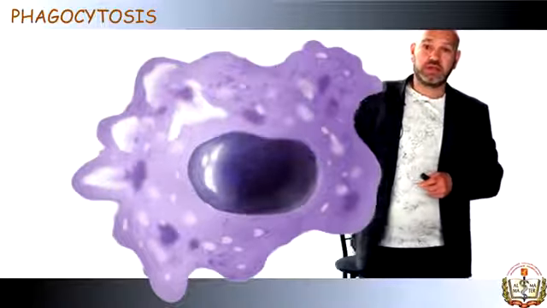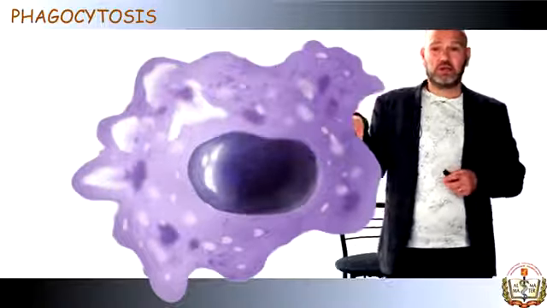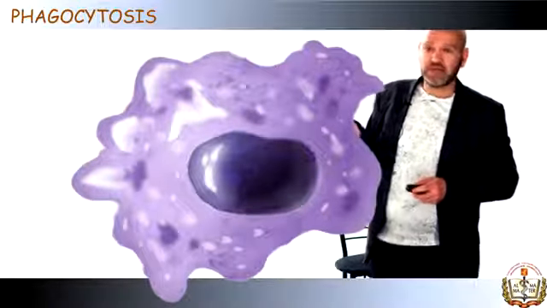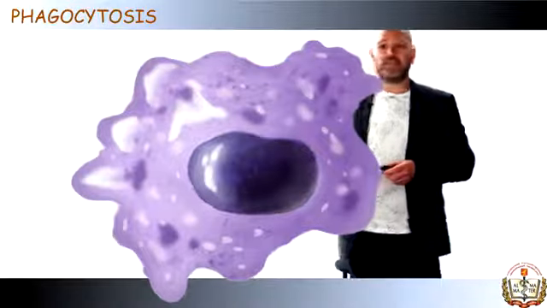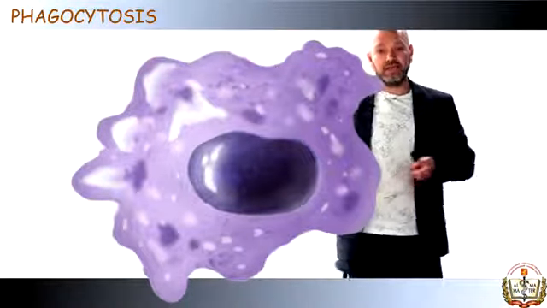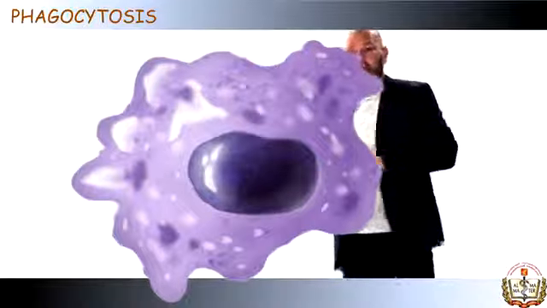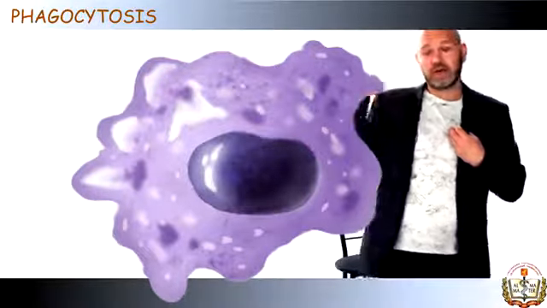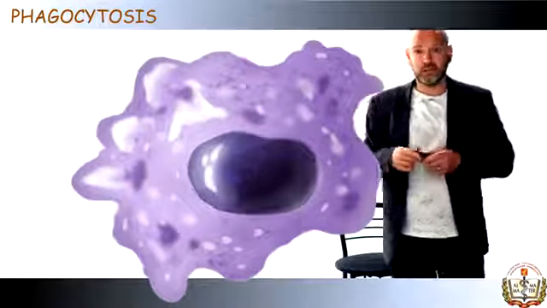It stands for eating cell. Initially, the name was given by the Russian scientist Ilya Mechnikov, in 1882, to reflect the ability of a cell to engulf, to eat foreign particles. And it is our human cells. It looks like an amoeba, some protozoa, but it is a human cell.